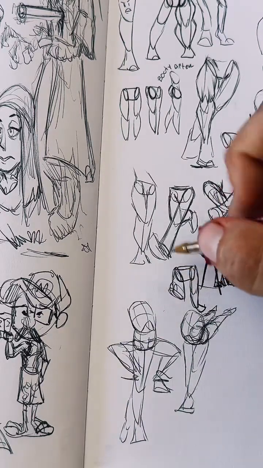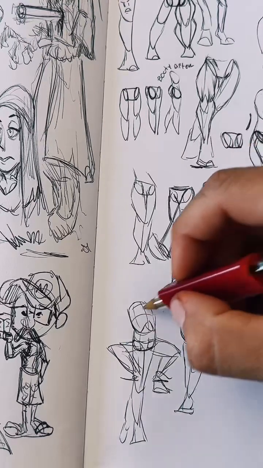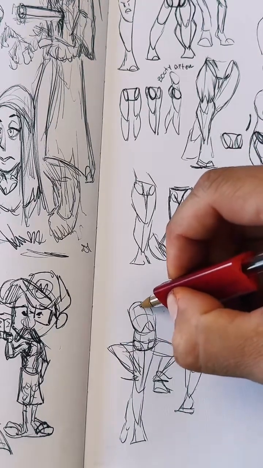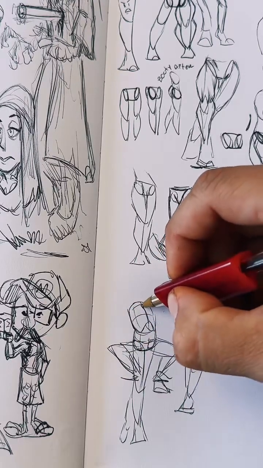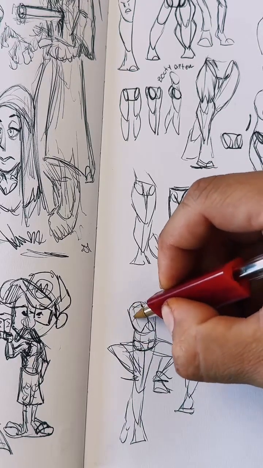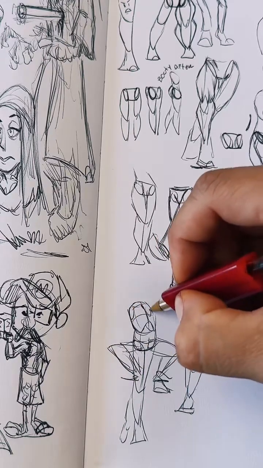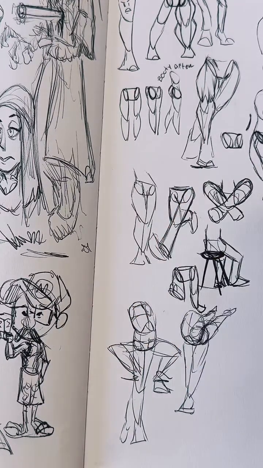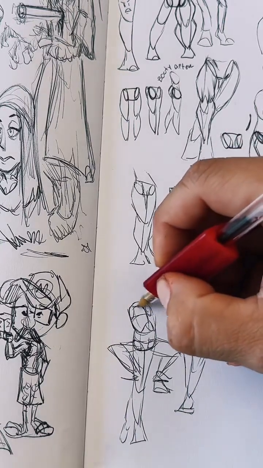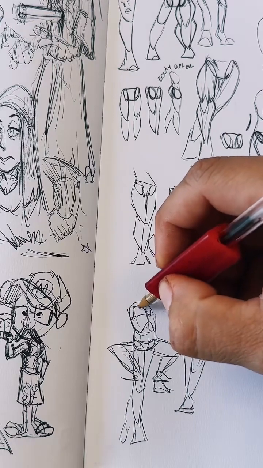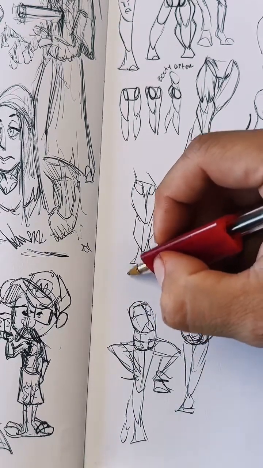Let's move on to the arms. The arms have a very similar concept, only it's from the collarbone instead of the actual hip bones. So imagine that from your collarbone, you're drawing another cylinder that connects to the edges of your ribcage. The only thing is, this collarbone has two positions, right?